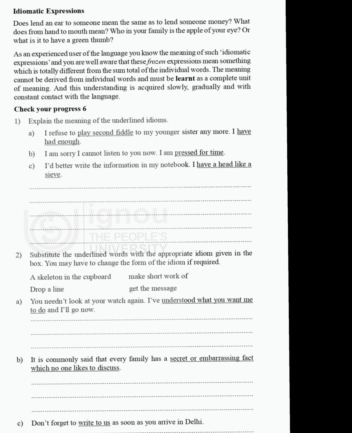C. I'd better write the information in my notebook. I have a head like a sieve. 2. Substitute the underlined words with the appropriate idiom given in the box. You may have to change the form of the idiom if required.